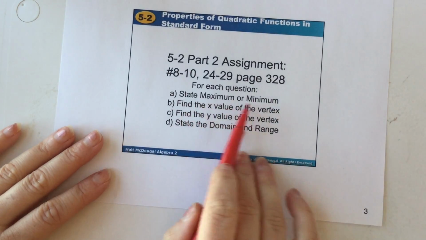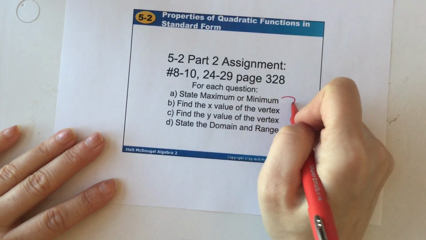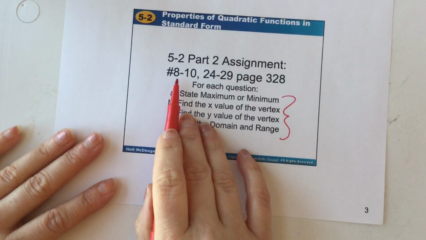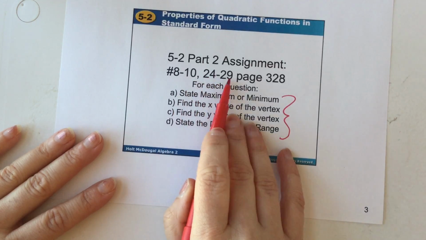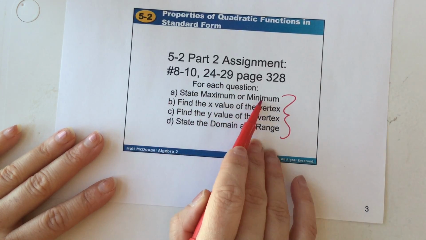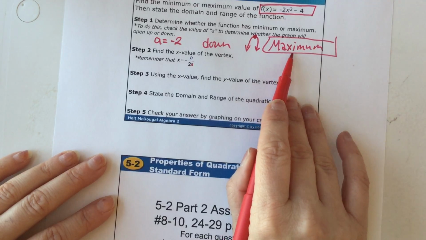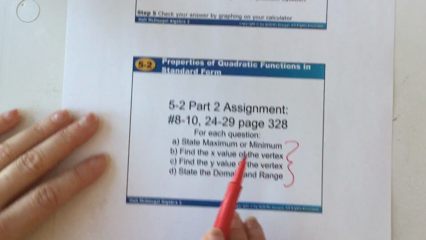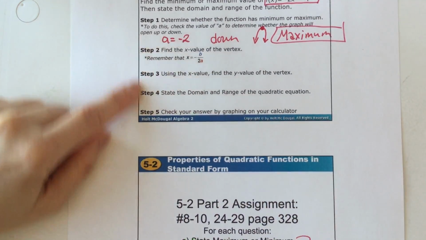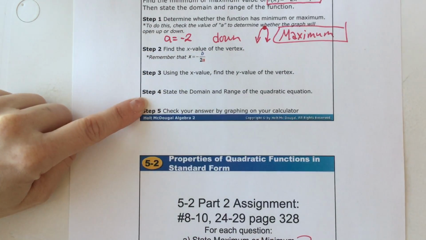Okay, and as you go through your assignment, I'm having you follow these directions, not what the book says. So you're doing 8, 9, and 10, and then 24 to 29. Every question, A, maximum or minimum. That's what this is, okay? B, find the x value of the vertex. So it's right in order of this, A, B, C, D, okay?